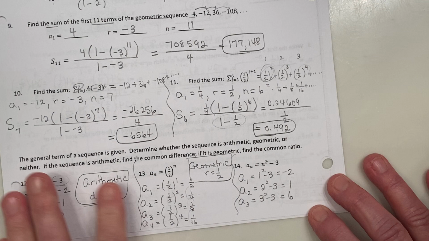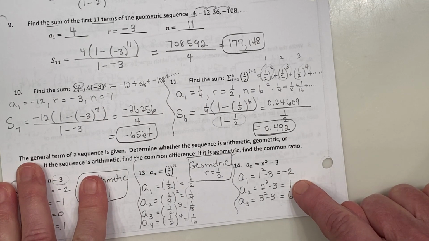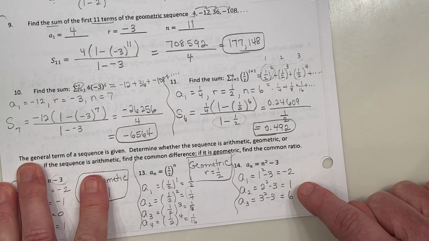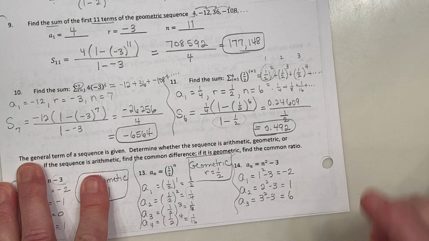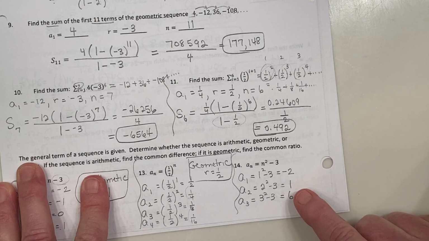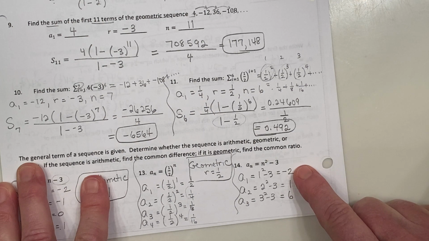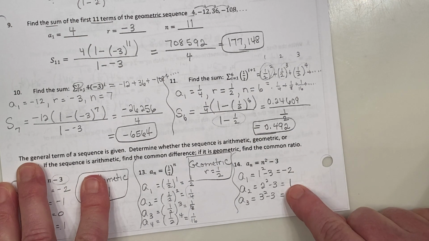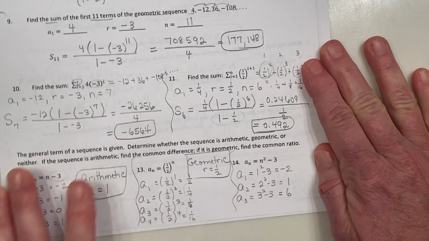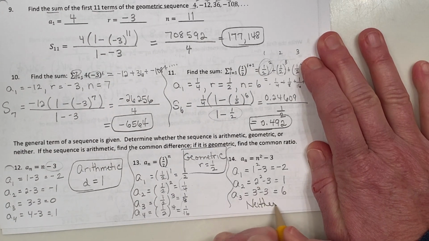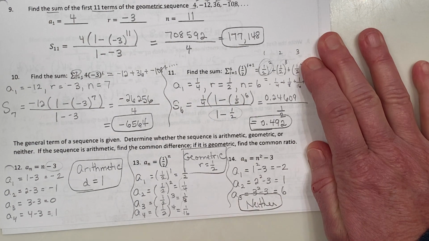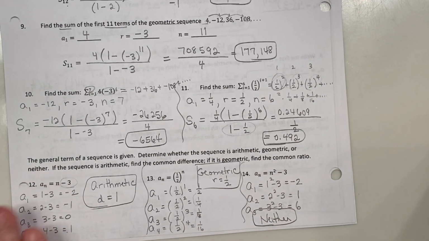Well, right away I can see that to go from -2 to 1, I'm adding 3. But I can't add 3 to go from 1 to 6, so this is not arithmetic. And then I'm going to test to see if there's a common ratio. So 1 divided by -2 is -1/2, but 6 divided by 1 is not that -1/2. So this is neither. Okay. So that concludes geometric sequences.